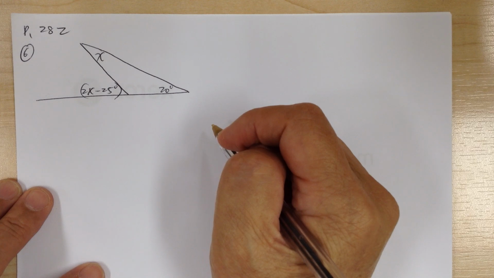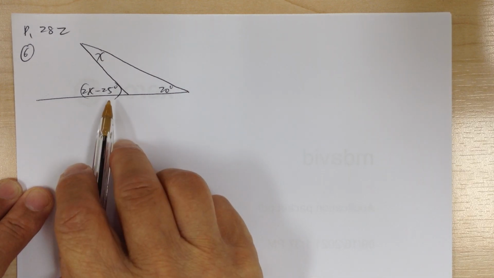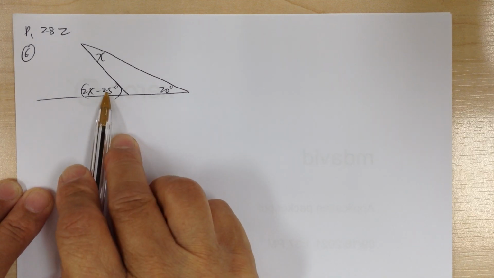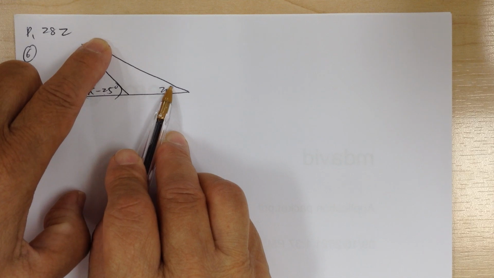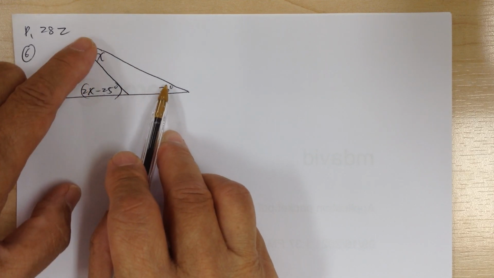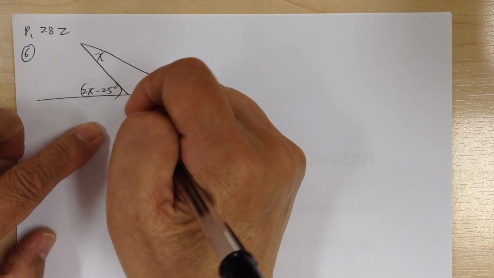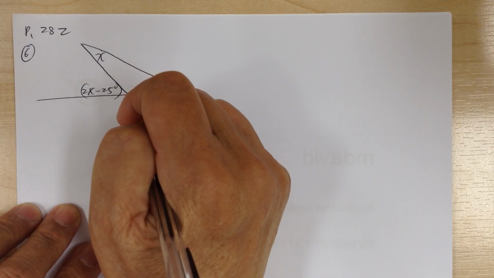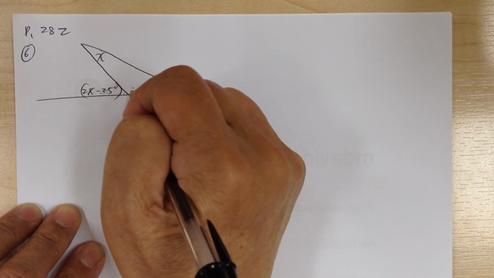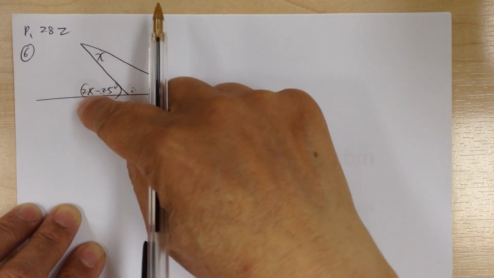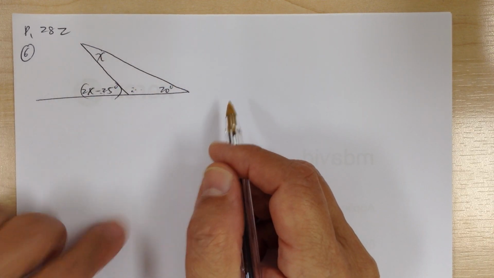Okay, find the measure of the exterior angle shown. Okay, so this is the exterior angle. The exterior angle equals the sum of the two remote angles. Okay, because the reason for it is because the three angles equal 180. See this over here. This is 180. So again, these three angles equal 180, and this equals 180. Therefore, these two are equal to that. Okay, so again, exterior angle equals the sum of the remote angles.